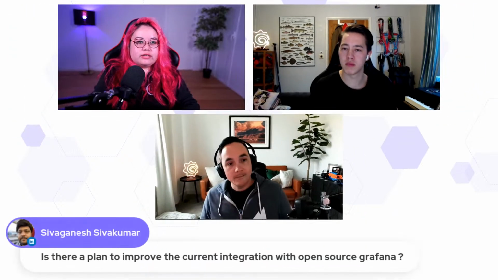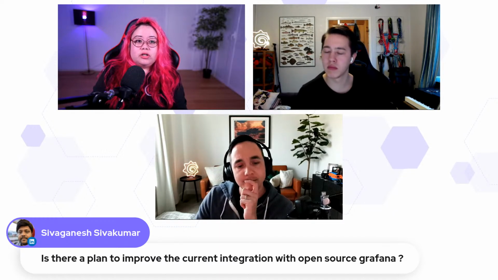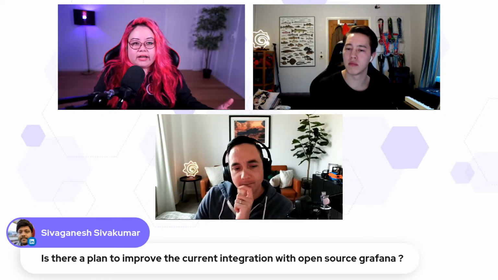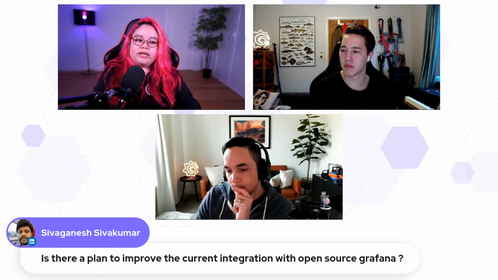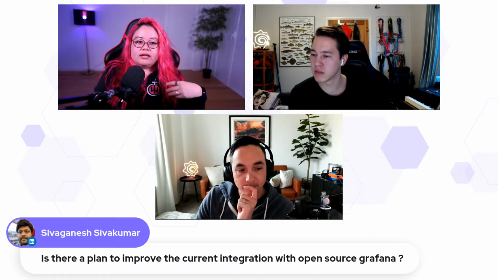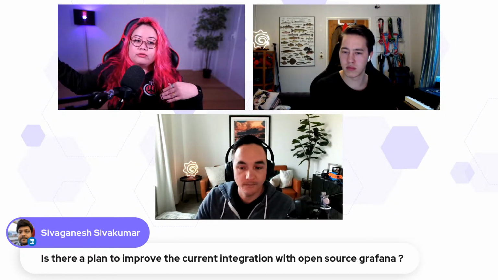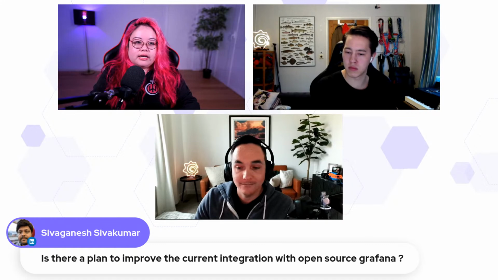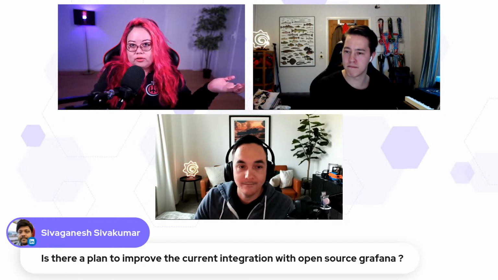We also have a question here from Sivaganesh Sivakumar. Is there a plan to improve the current integration with open source Grafana? I can take this one, because I mentioned earlier that at acquisition, we had a looser integration with Prometheus Remote, right? Through OSS. You had to output K6 results to Telegraf and then forward the results to Prometheus. But now there's a way easier way because there's an experimental module. It's experimental in that it is still being tested, but it does already work.